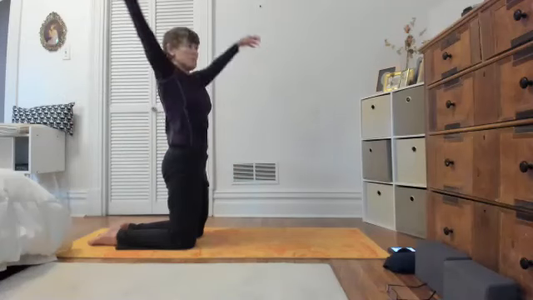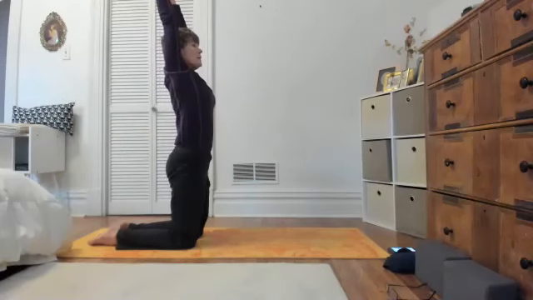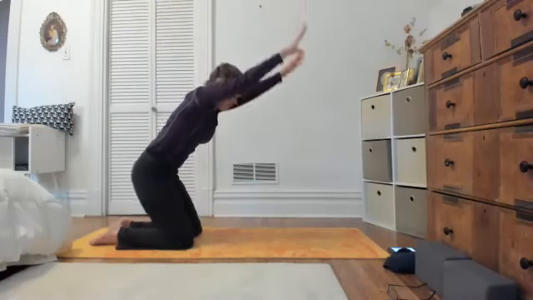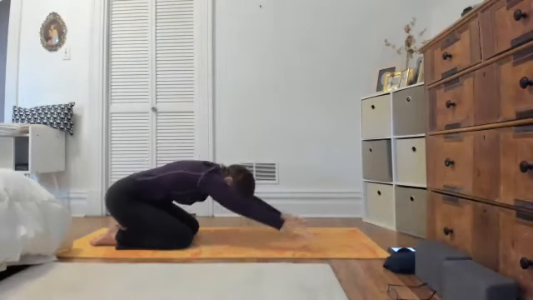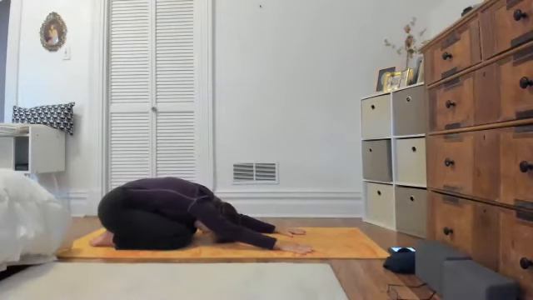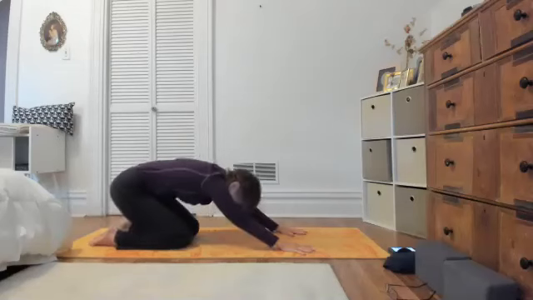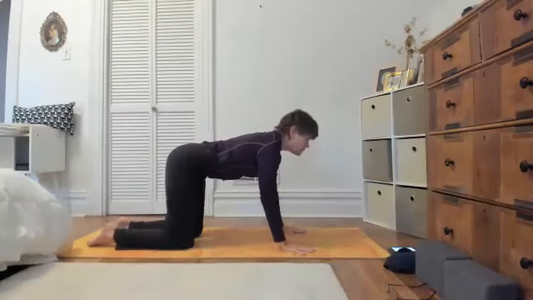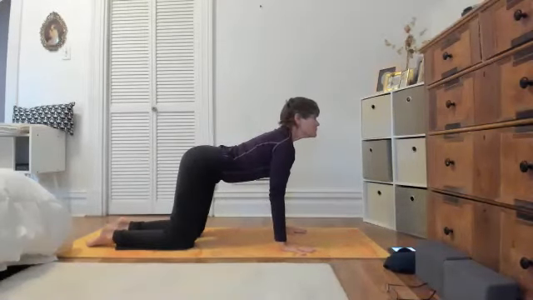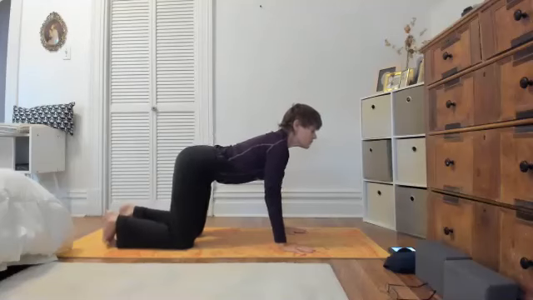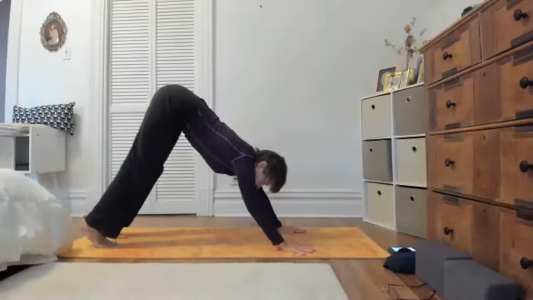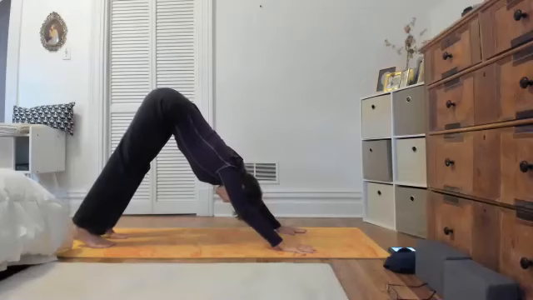Inhale, sweep the arms back up. Exhale, drop your hands to the mat, set your hips back into child's pose. Inhale, back up into the cow. Exhale, turn toes under, press hips back up, downward facing dog.